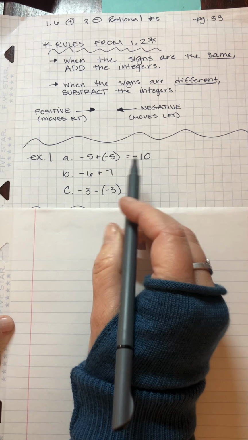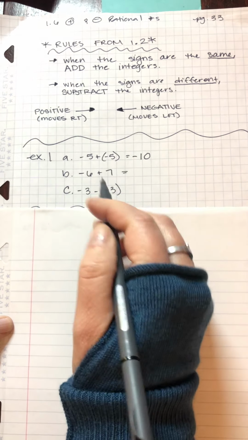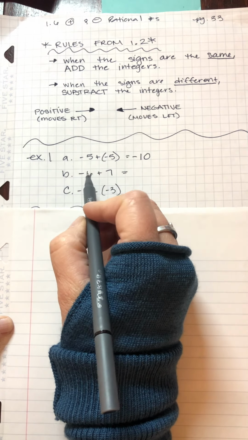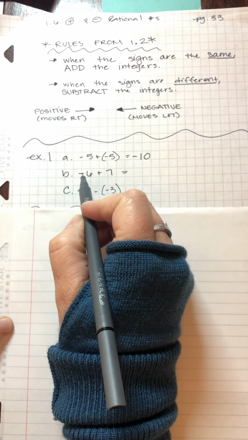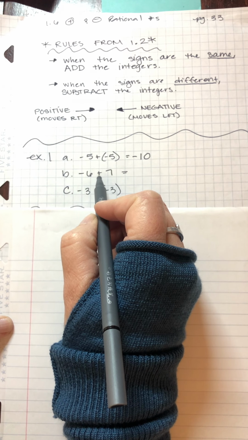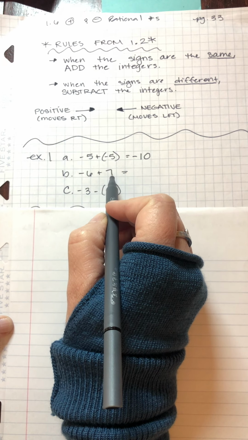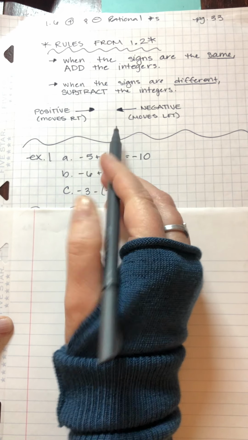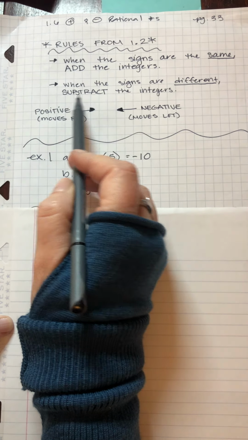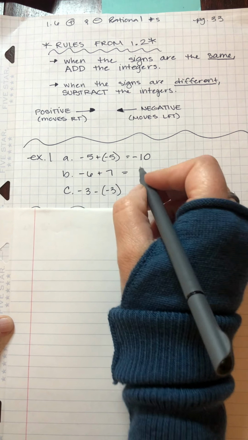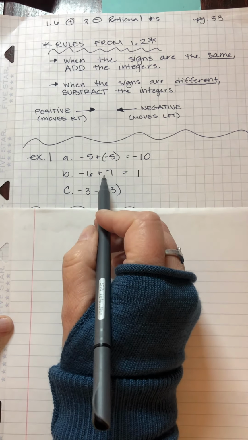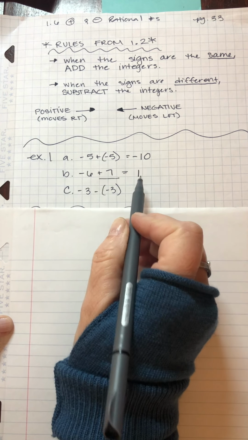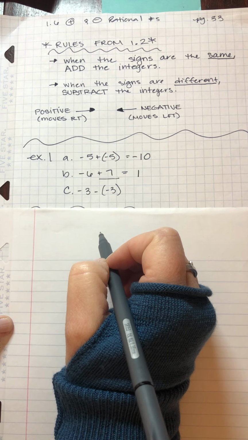All right, for B, we have a -6 plus 7. So this is two different signs. We have a negative here, and then we have a plus sign, which is being used as a positive. Because these signs are different, one is negative and one is positive, we're going to subtract these two numbers. So the difference between these two is 1. The answer is positive because 7 was the biggest number and it was positive. So our answer stays positive.